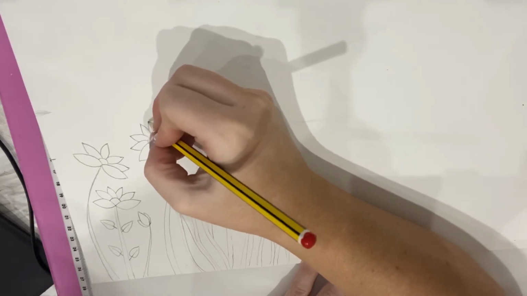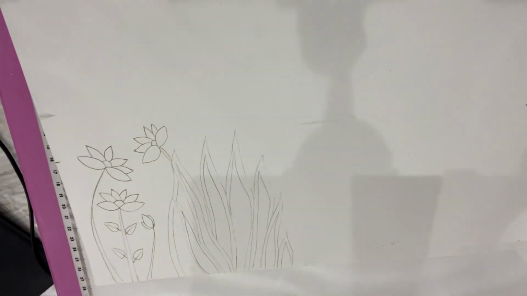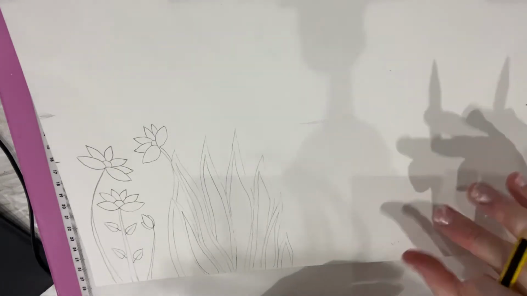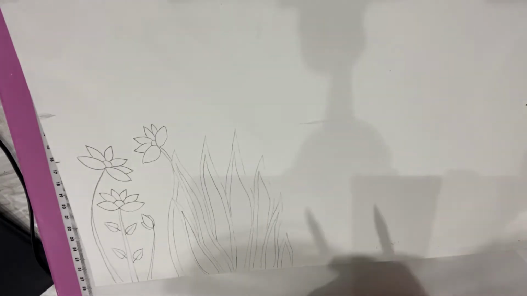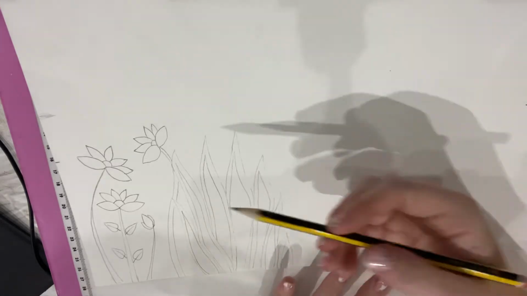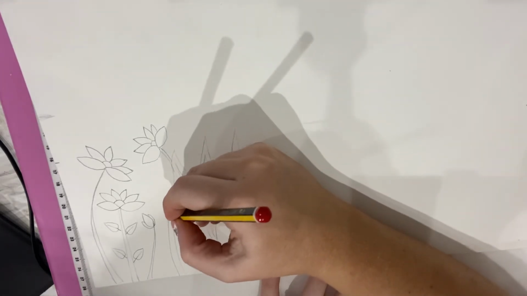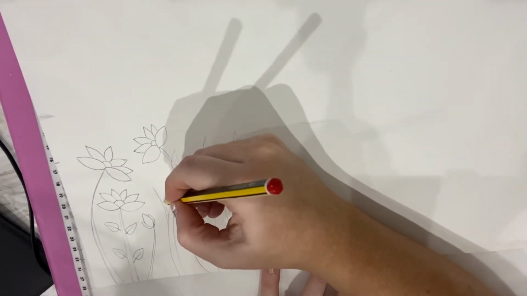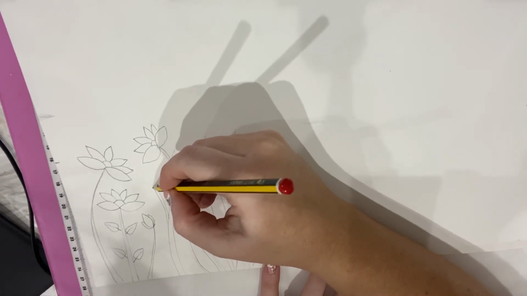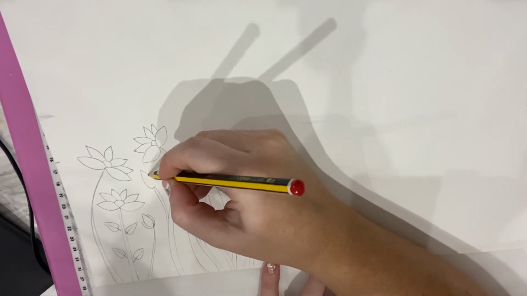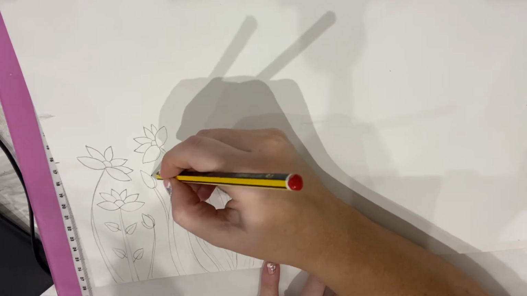So just really fill it up. The ground in rainforests is very, very full, okay? Think about the weather conditions. They're perfect to make things grow really rapidly. So don't be scared to add lots of detail on this part. I'm just going to add a bud as well.